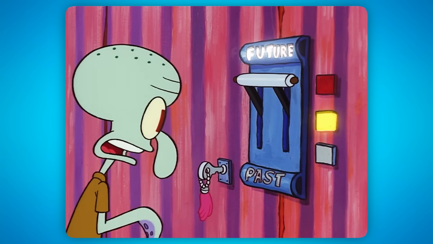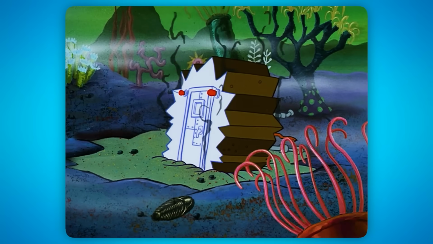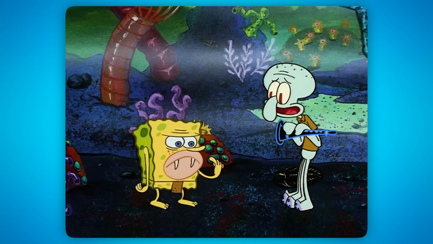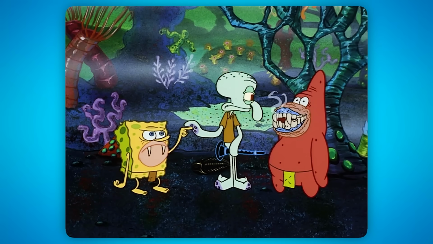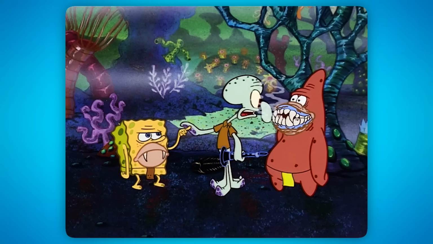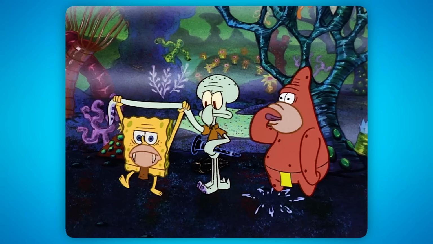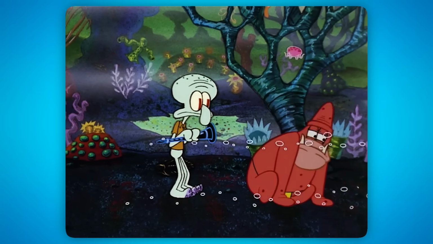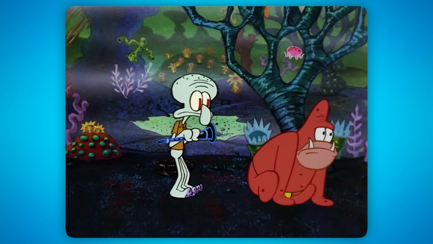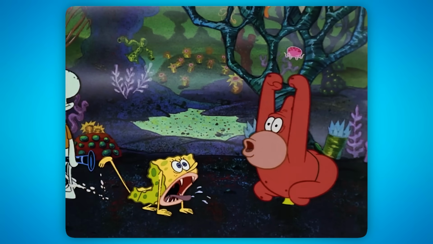He ends up in prehistoric Bikini Bottom with a primitive sponge and a prehistoric starfish, who are clearly meant to be SpongeBob and Patrick's ancestors. But here's the problem. These are supposed to be primitive versions from millions of years ago, yet they look almost identical to modern SpongeBob and Patrick. Evolution doesn't work that way. Species change dramatically over millions of years. These guys should look completely different.